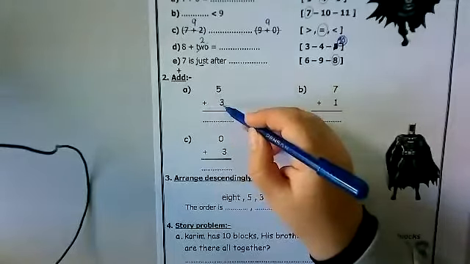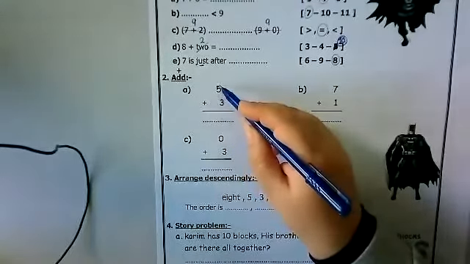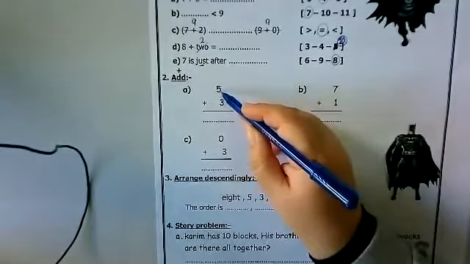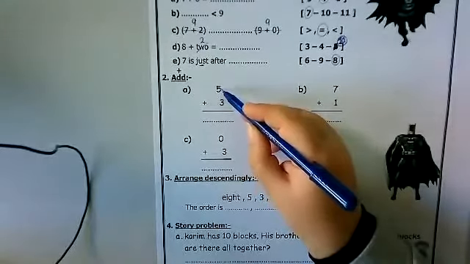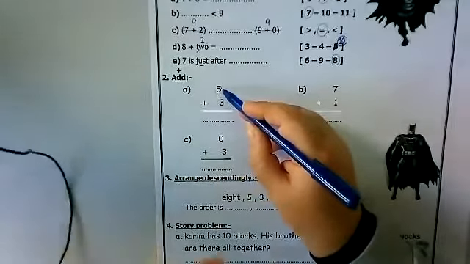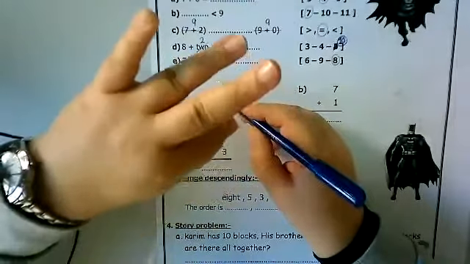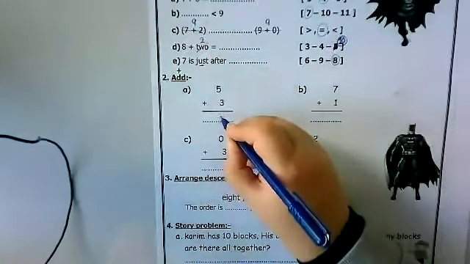In addition, we count after the bigger number. 5 in your mind and 3 on your fingers. After 5, 6, 7, 8. Write 8 here.